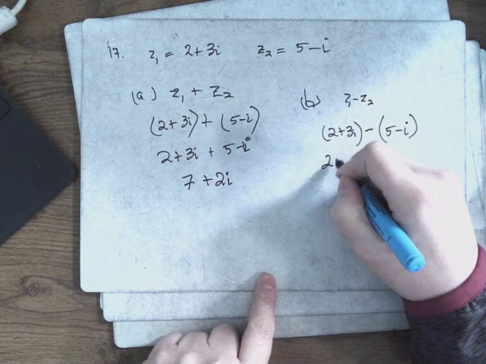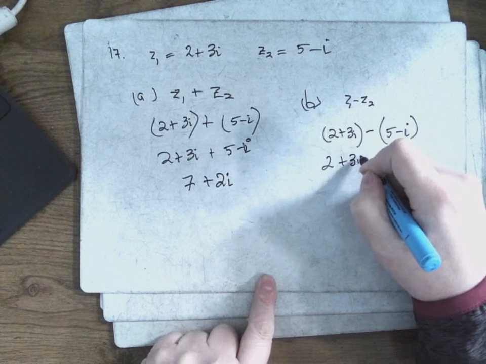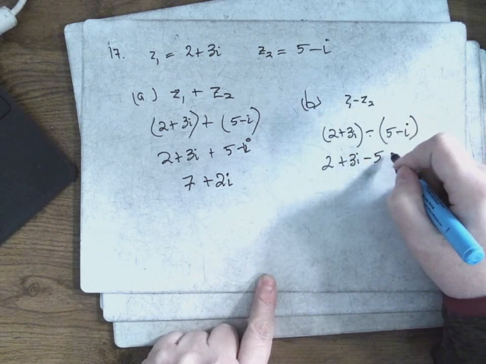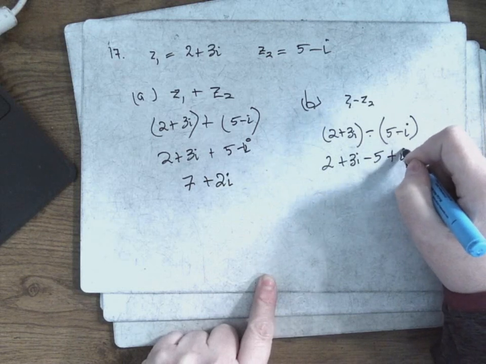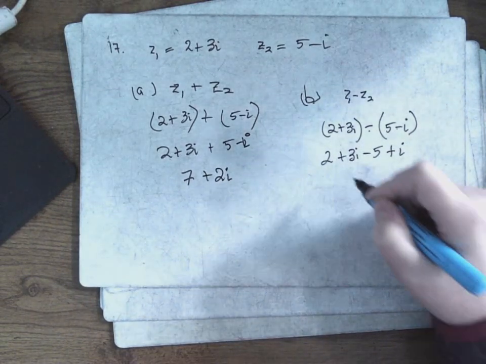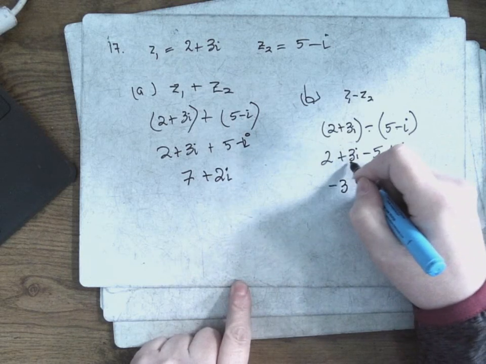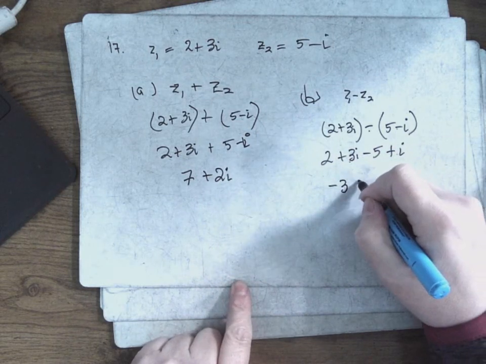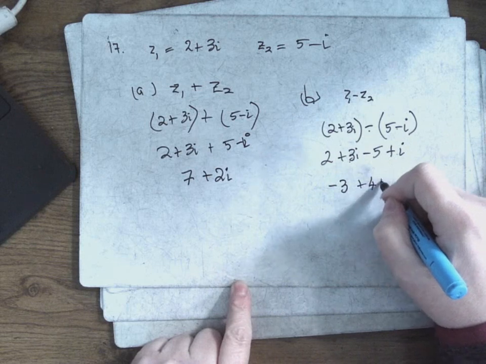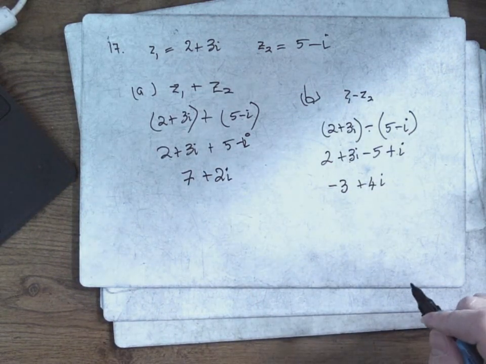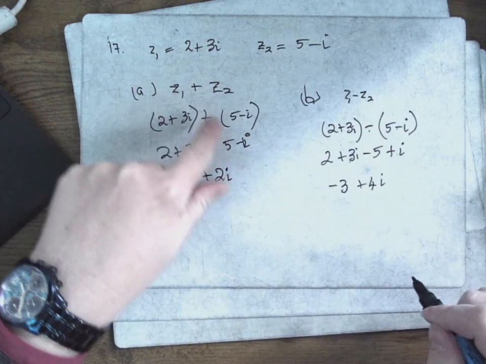So this is the same, 2 plus 3i. This becomes minus 5, and a minus by a minus is a plus i. Real bits together, so 2 take away 5 is minus 3, and plus 3i plus 1i is plus 4i. So it's very important to put the brackets in if there's a minus, not so important if there's a plus.